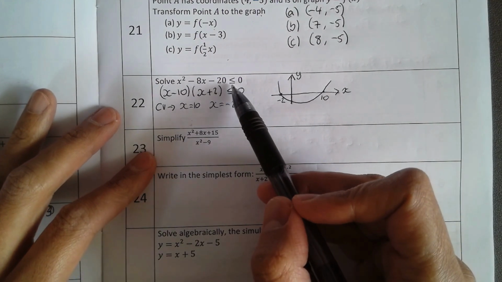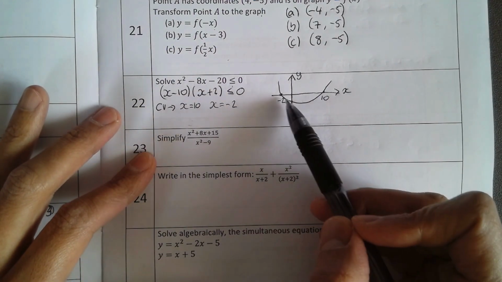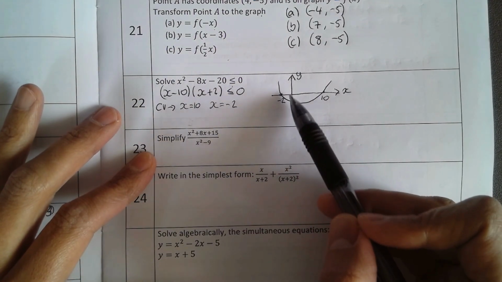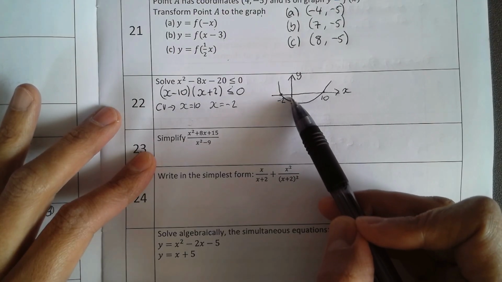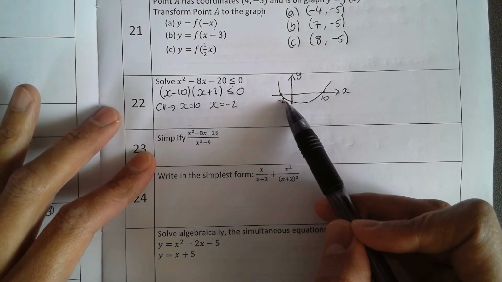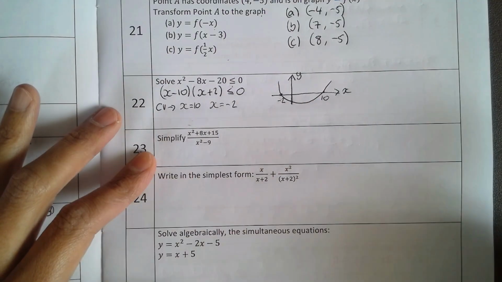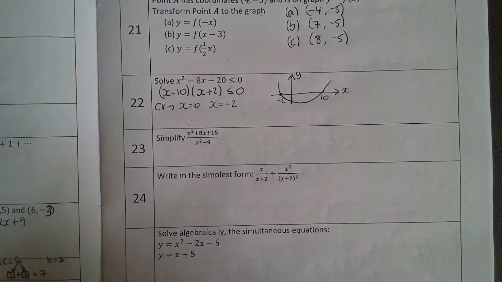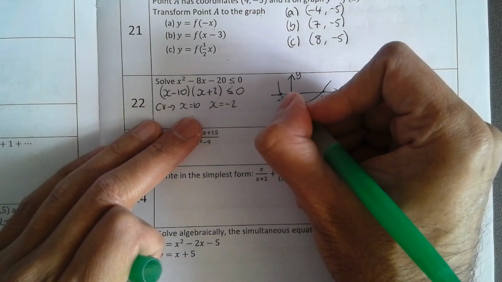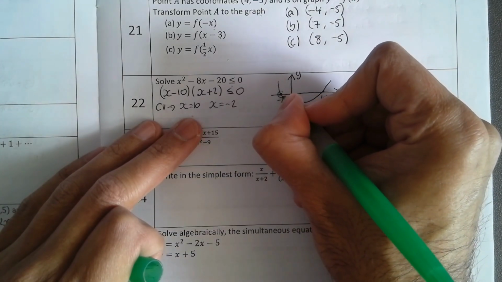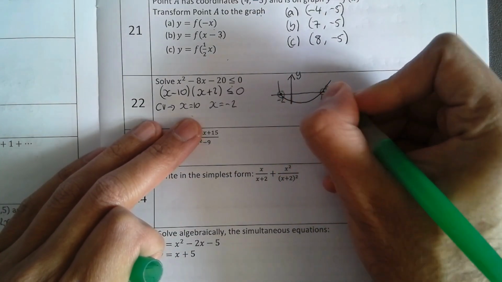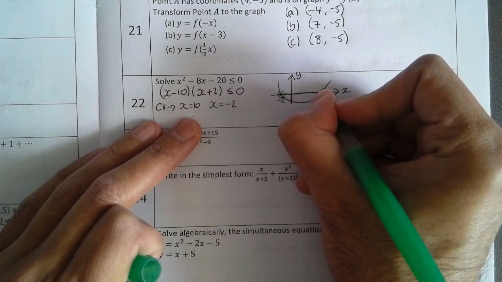We are looking for this to be less than or equal to 0. So we want the situation where the y coordinate is below here, so it's below 0. So it's all of these values here where the y coordinate is below 0. So what we're looking for is everything between these 2 points over here, okay?